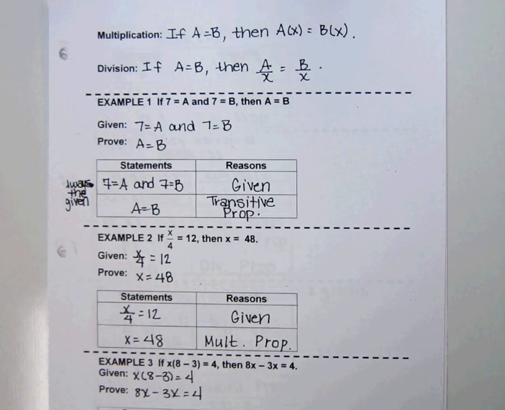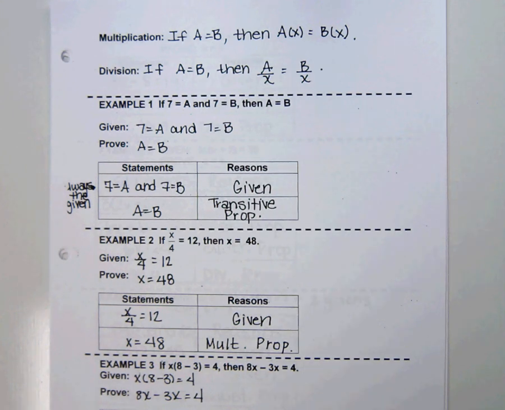Okay, let's start looking at some proofs. Two more properties, multiplication and division. If A equals B, then A times X is equal to B times X. That's just what we call balancing the equation. What you multiply on one side of the equation, you have to multiply the other side also. Same goes with division. If you have two sides of your equation and you divide both sides by the same thing, that's called the division property. And these are just examples of the rule. You'll use these in some of the proofs you're doing.